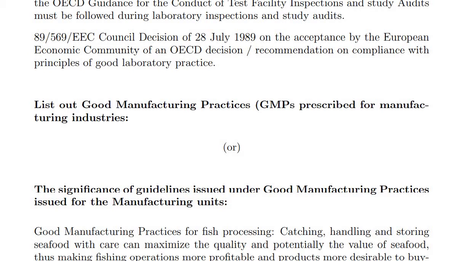So after that, 89/569/EEC, Council decision of the 28th July 1989 and the acceptance by the European Economic Community of an OECD decision, recommendations and compliance with the principles of good laboratory practices. So these are the European Council decisions and OECD recommendations on the principles of GLP, good laboratory practices.